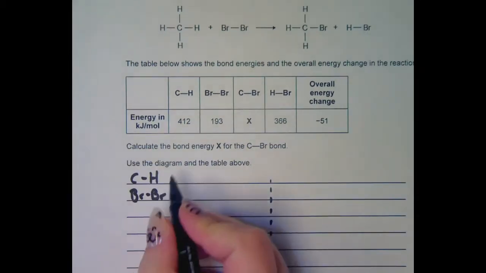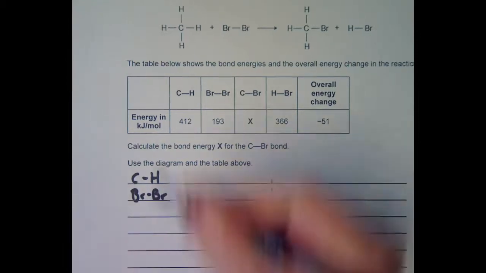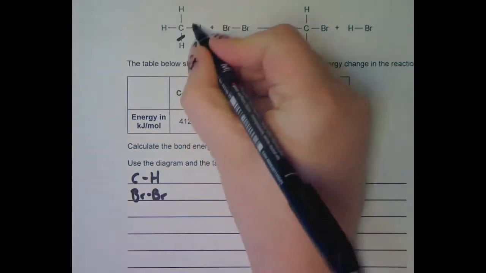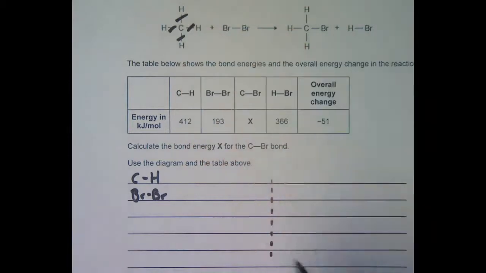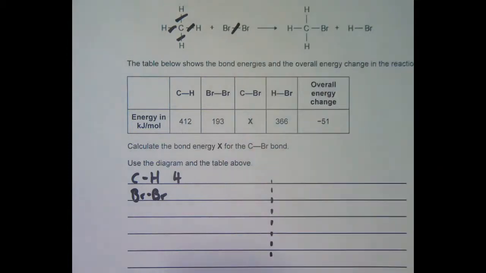Now I need to count up how many of each bond I have got. How many carbon to hydrogen bonds have I got? 1, 2, 3, 4. 4 carbon to hydrogen bonds. How many bromine to bromine? Just the 1.